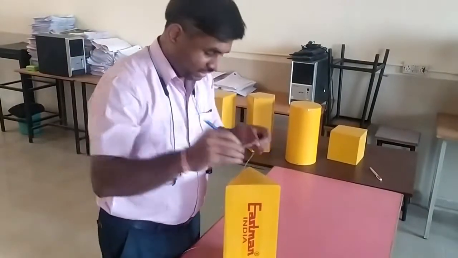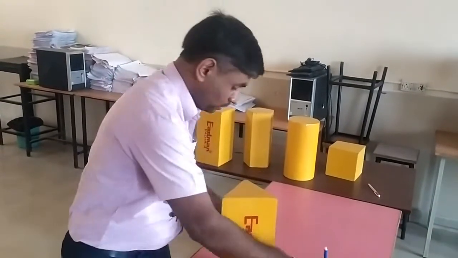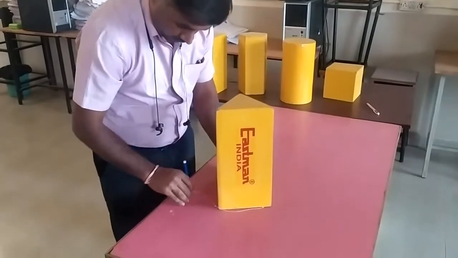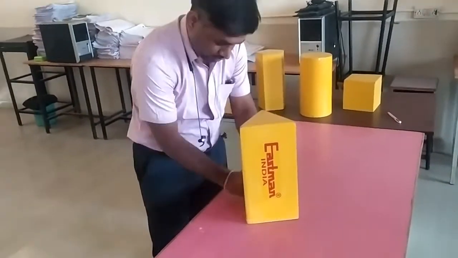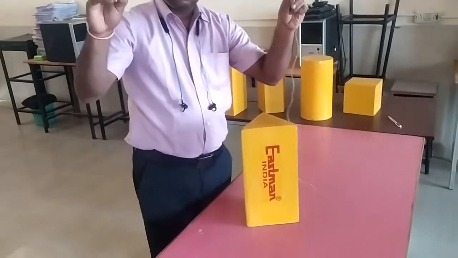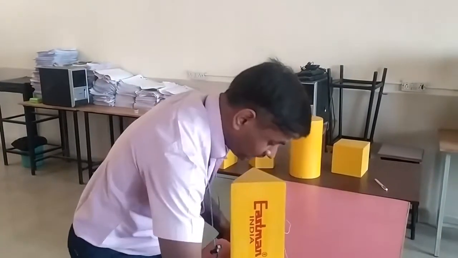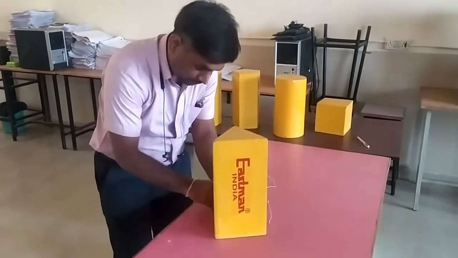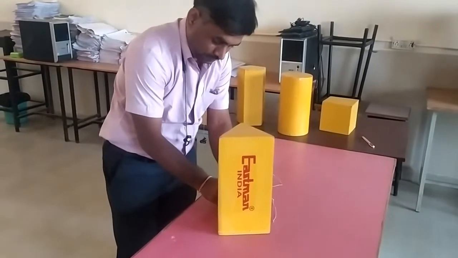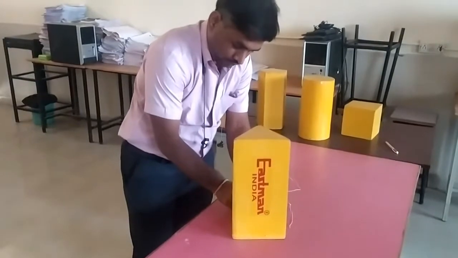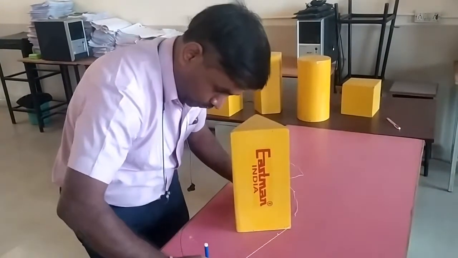You can see I am starting the unwinding of string for a triangular cross section. First of all, I'll take the exact measurement for one complete unwinding. You can see this much length. This is the length, which is 3 times each of the edges, and that's the length required for one complete unwinding. So we'll start the unwinding process from here and draw it.